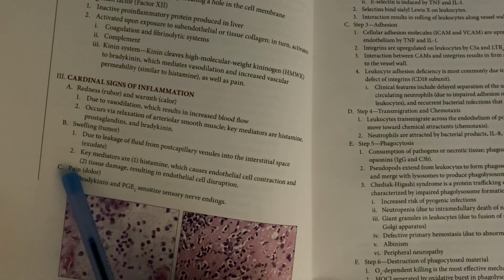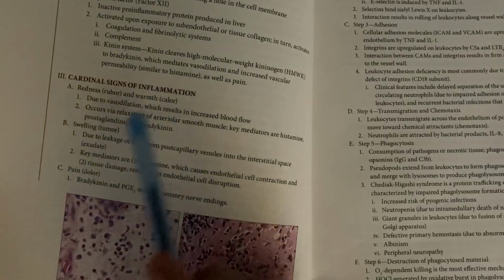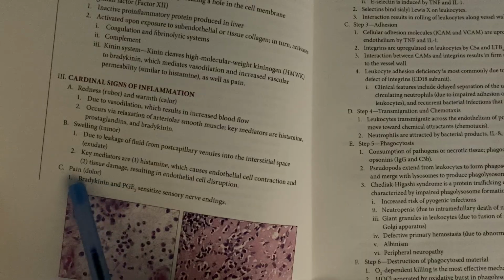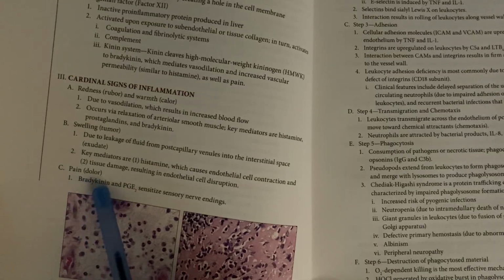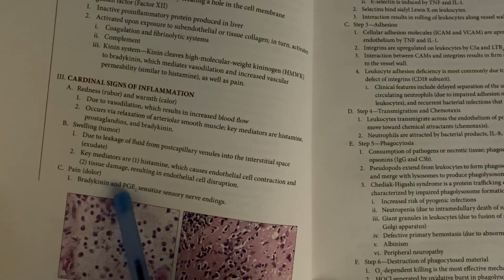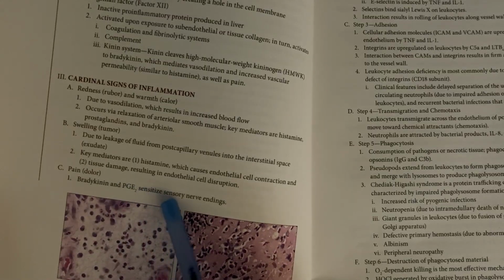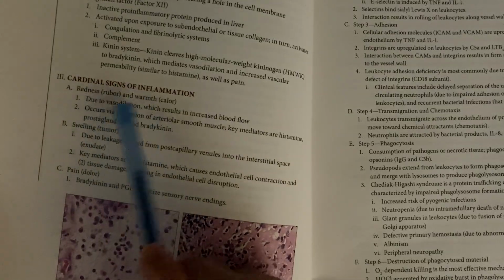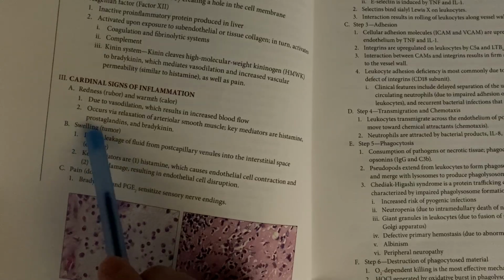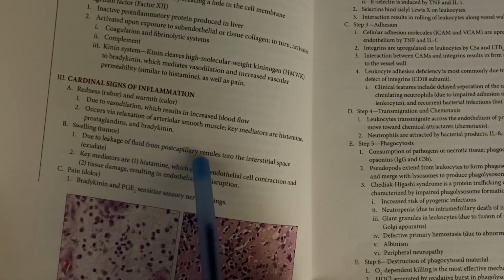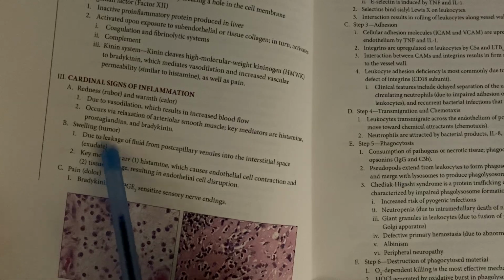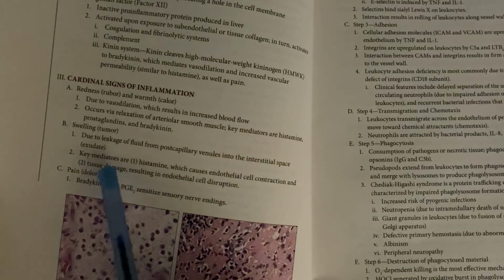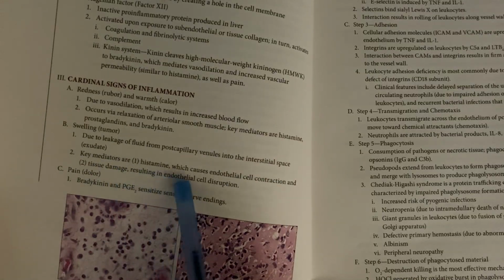And then, of course, pain is another cardinal sign of inflammation. Pain is also known as dolor. And the main mediators of this are bradykinin and prostaglandin E2. These will both sensitize the sensory nerve endings. So again, it's redness and warmth, swelling and pain. Swelling is due to leakage of fluid from the postcapillary venules. And mediators of swelling include histamine, which causes endothelial cell contraction, and then also tissue damage, resulting in endothelial cell disruption.